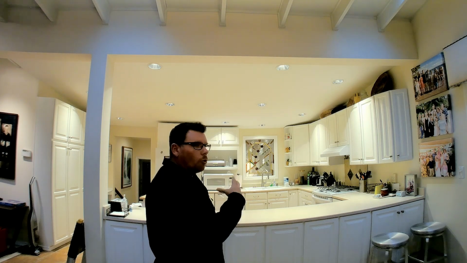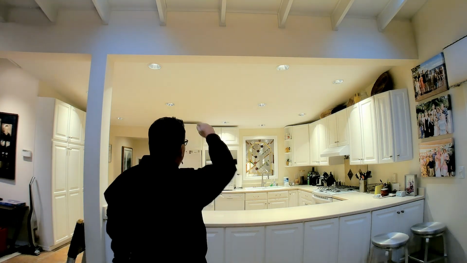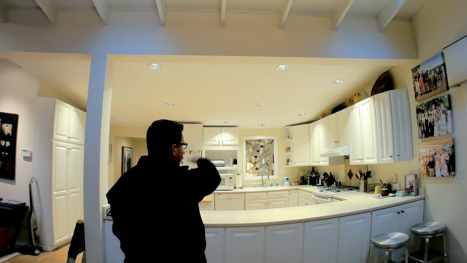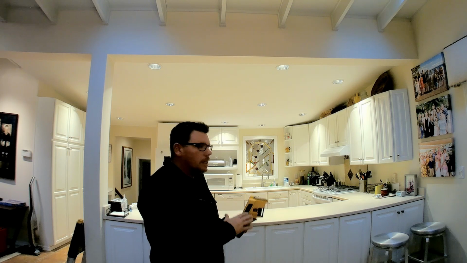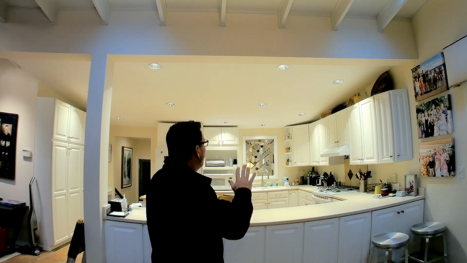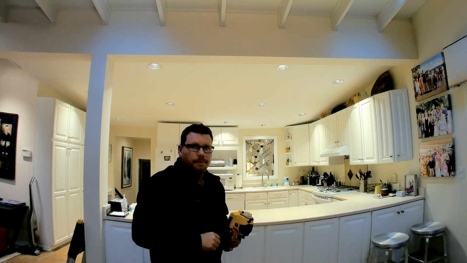So you may have more radiant cooling that can have an effect on the air movement in the kitchen, which may actually make the kitchen a cold spot. And that's how we can identify with the thermal imager where we have some of these cold spots.